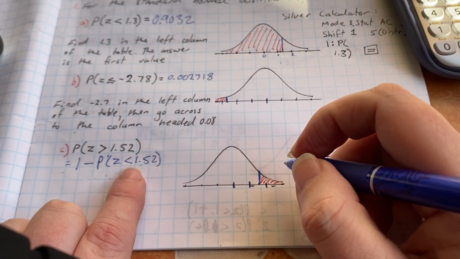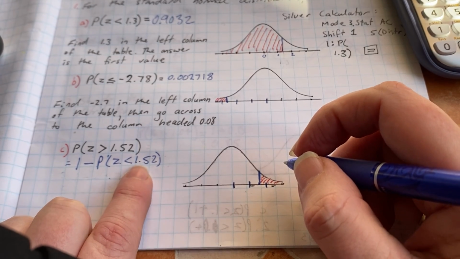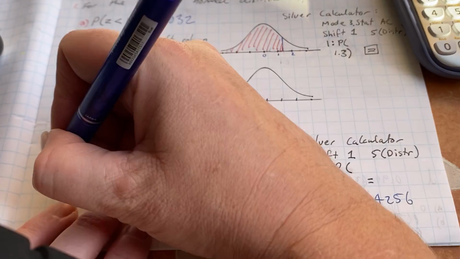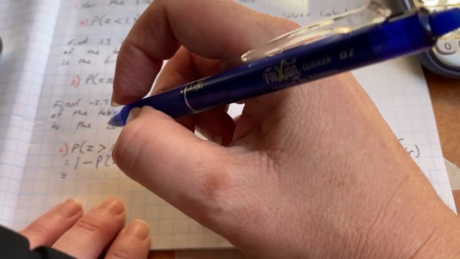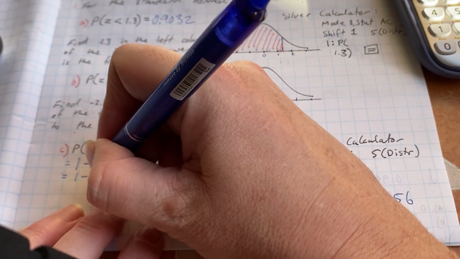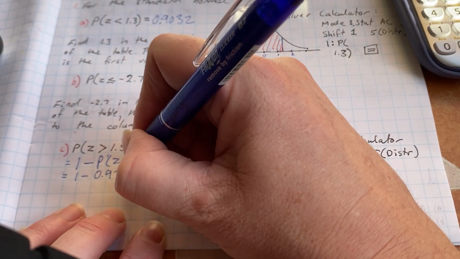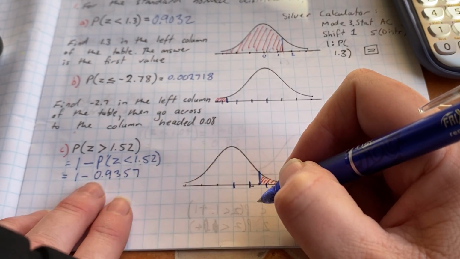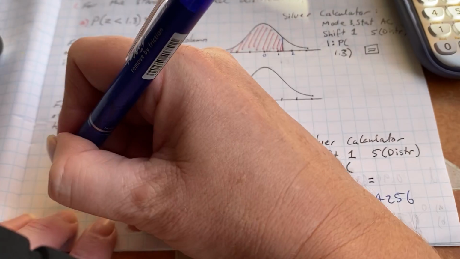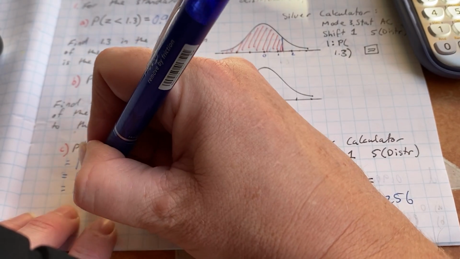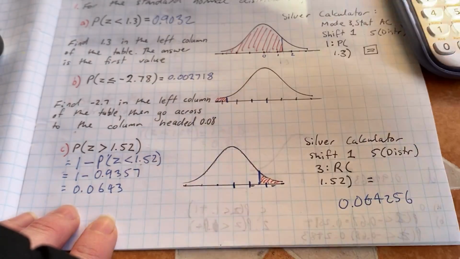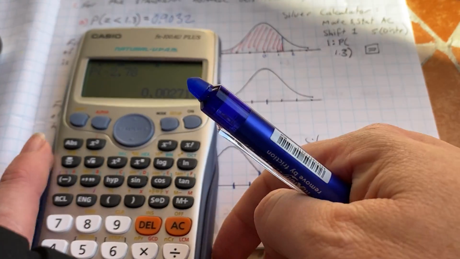Now, I want you to look up the 1.52 in the table. I'm going to do it in my calculator, maybe have a go at both. So in the table, for this, you're going to get 0.9357. Okay, look that up, make sure that that's correct. If you do 1 minus that, 0.0643.